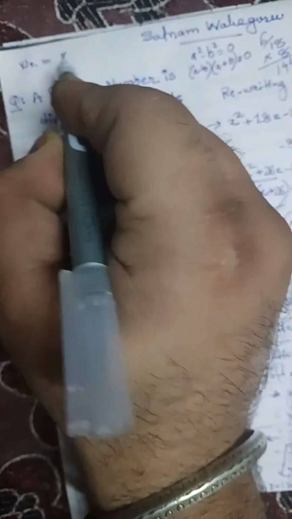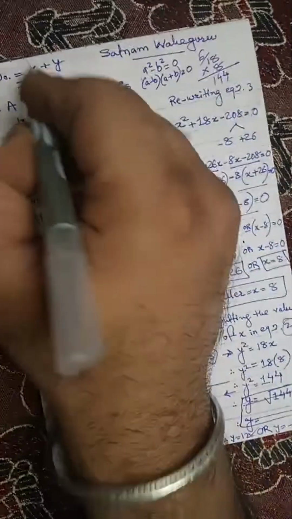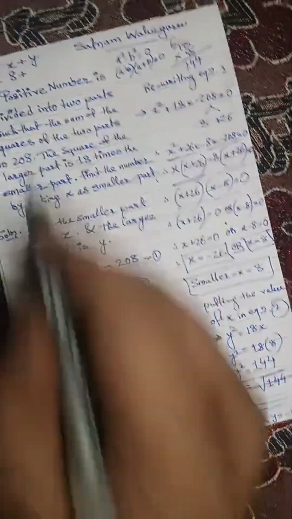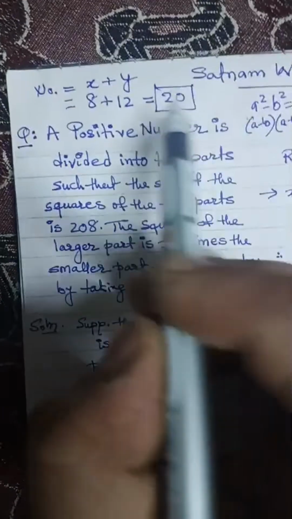The real number is what? Number is x plus y. It is a sum of these two parts, where x is 8 and y is 12. So number is 20.